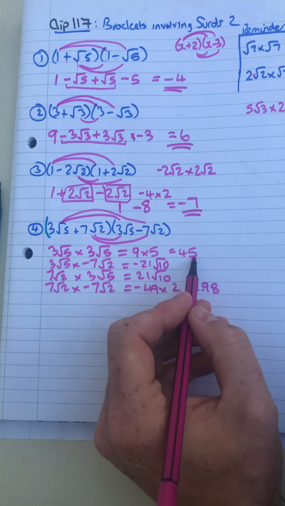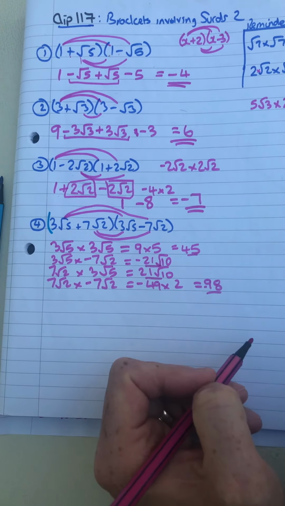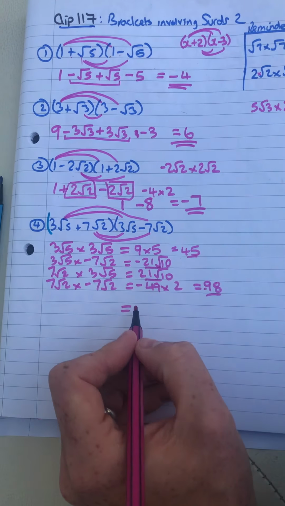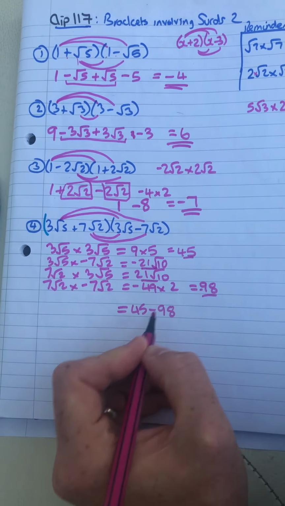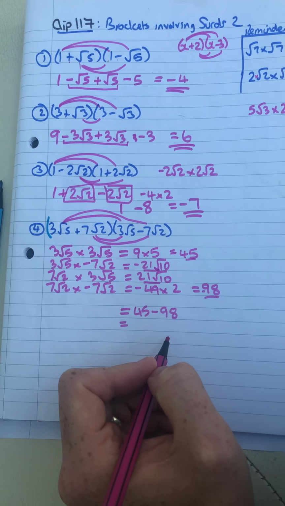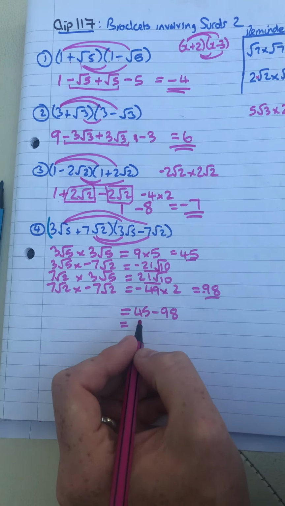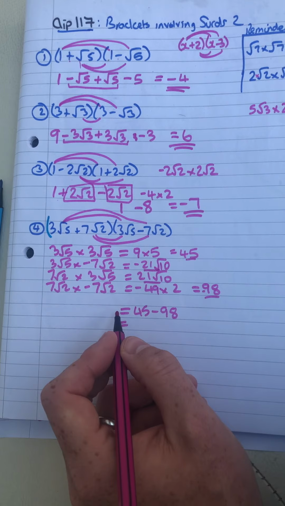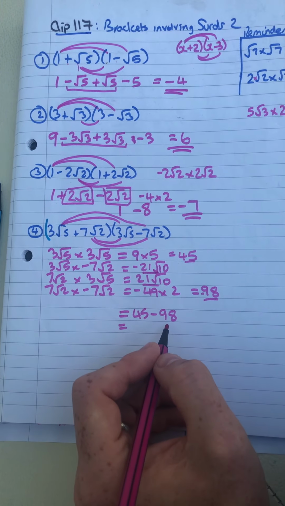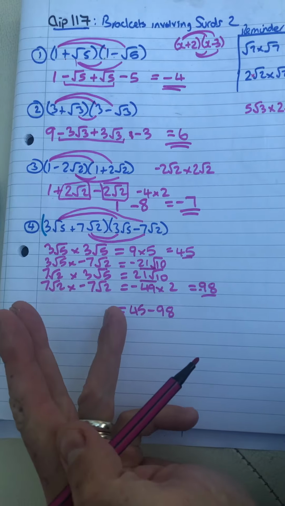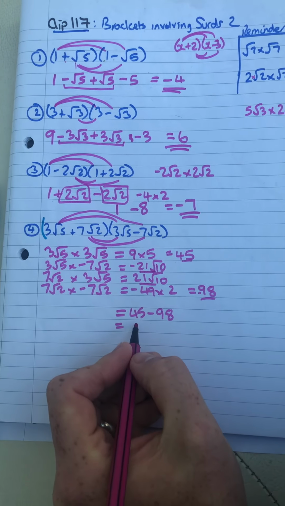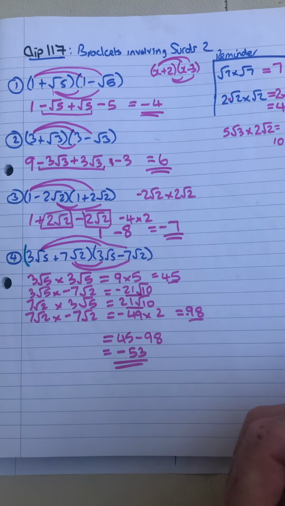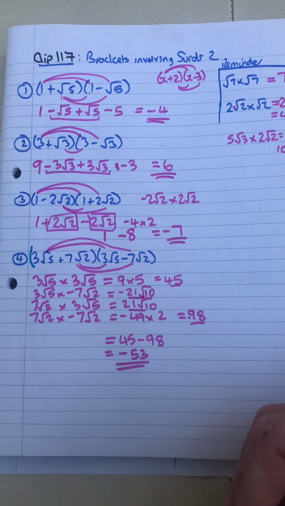So, what do you spot? Well, they're the 4 terms you've got to deal with. Those two middle ones, one's positive, one's negative, so they cancel out. And you're left with 45 minus 98. So take 45 off, we get to 0. If we do 98 take away 45, so 55, 65, 75, 85, 95, that's 53. So it's minus 53.